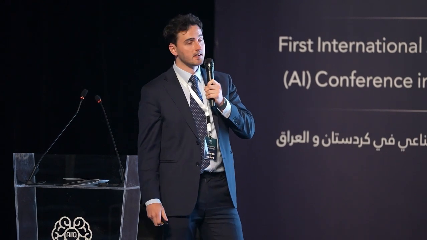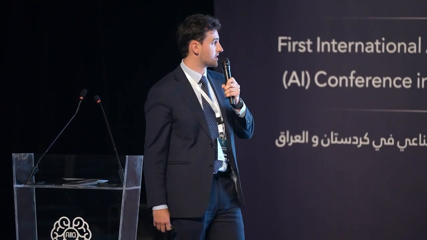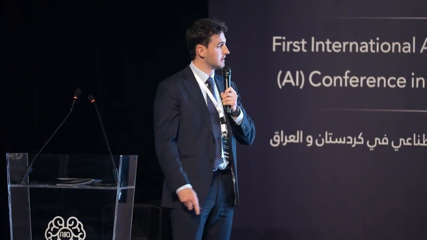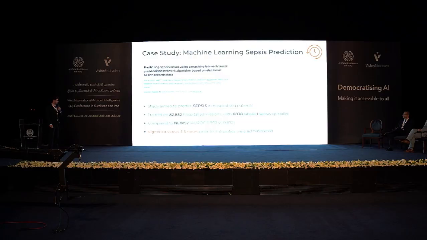A case study of this is a study which used machine learning to predict if a patient was going to develop sepsis. This was done in hospitalized patients. They trained it on 82,000 patients, which is quite a good number in terms of healthcare machine learning, and 8,000 of those were labeled as sepsis. In the UK, I'm not sure if it's like this everywhere else, we use something called the National Early Warning Score to identify if a patient has signs of sepsis. This model had an AUC of 0.95 compared to that, which is 0.87.